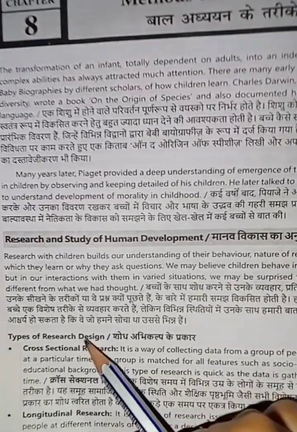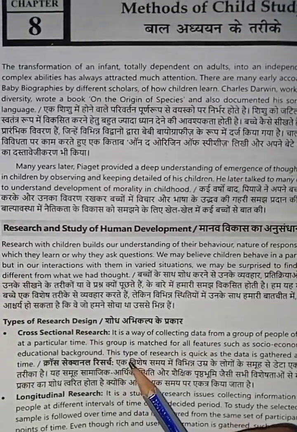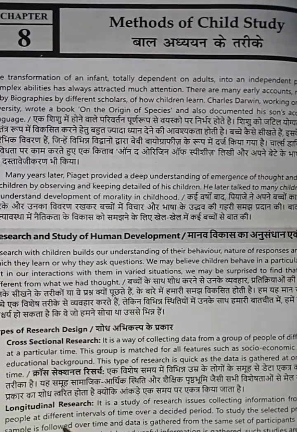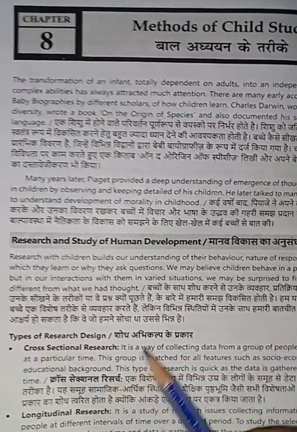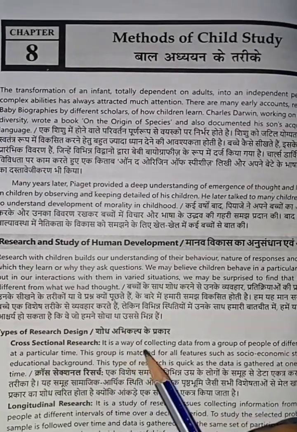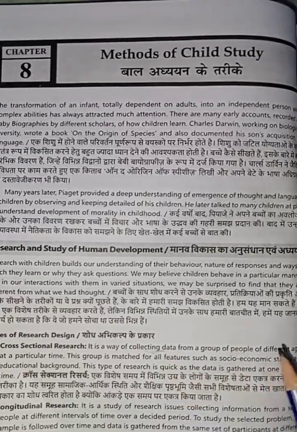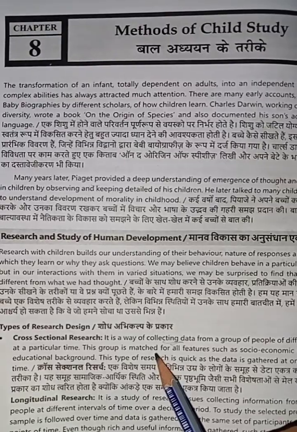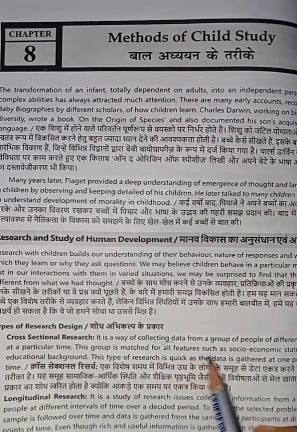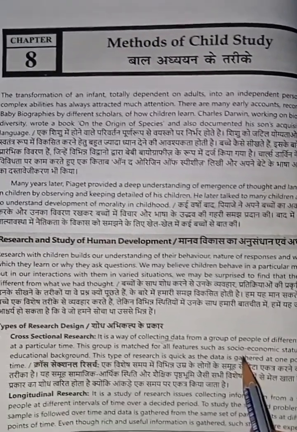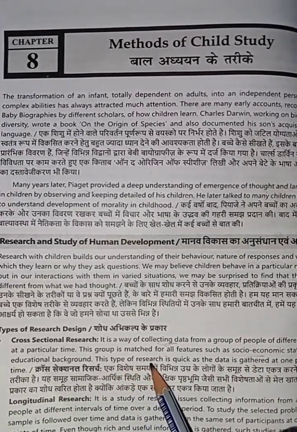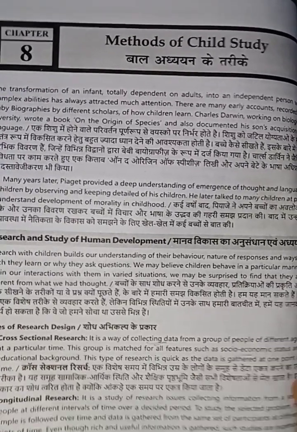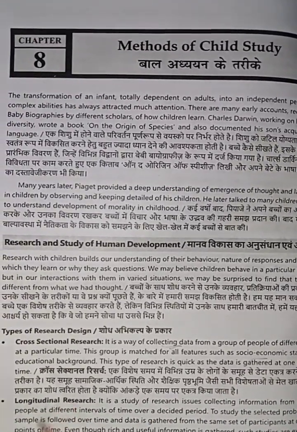Types of research design: cross sectional research, longitudinal research, case study, and experimental design. Cross sectional research is a way of collecting data from a group of people of different ages at a particular time. This group is matched for all features such as socioeconomic status and educational background. This type of research is quick as the data is gathered at one point of time.